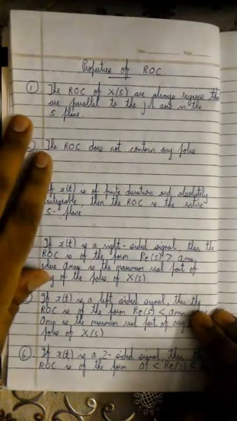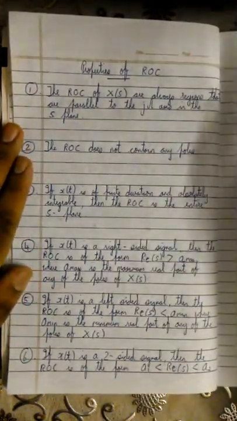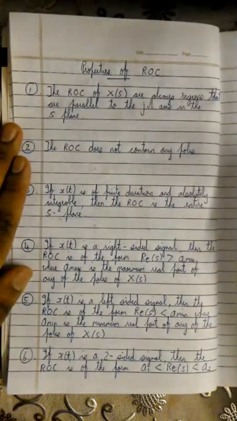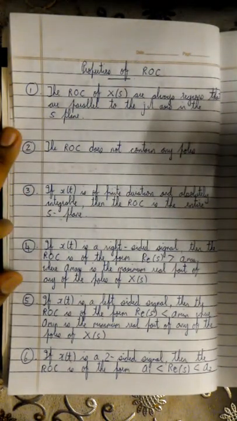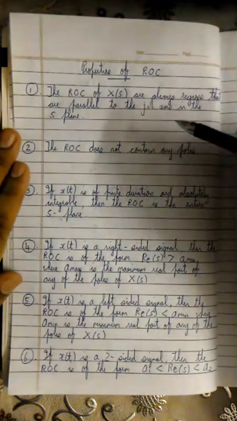Okay, so now in this video I would like to talk about the different properties of region of convergence. Totally there are 6 properties. Let's go right into all the properties of ROC. Now let's look at the first property.